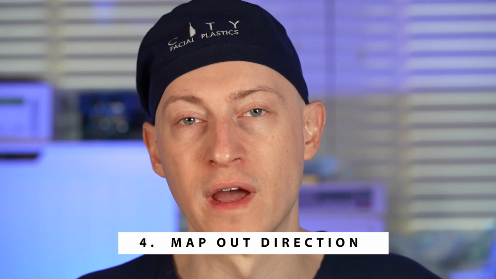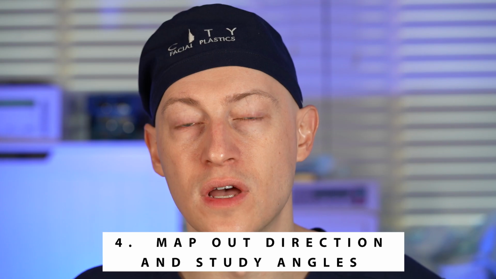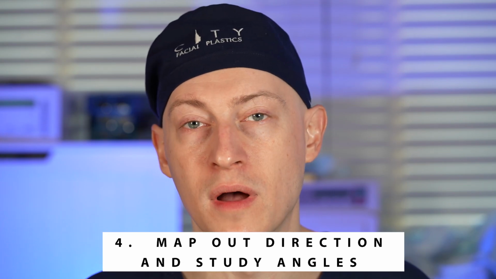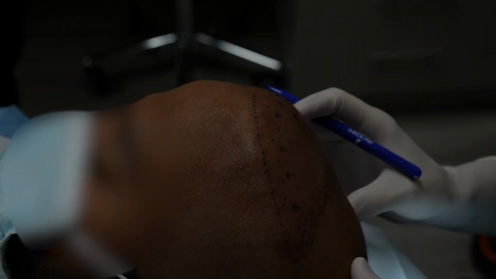The fourth way that we surgically recreate natural hairlines is to map out the direction of the hair in the vicinity and to study the angles of the hairs that are nearby where we're about to work. So using surrounding hairs as guidance, I like to take a marker and actually draw on the scalp the direction of the hairs.